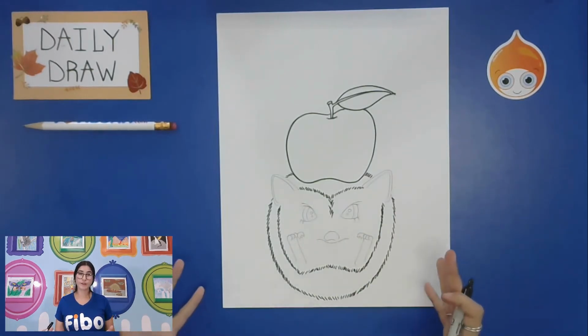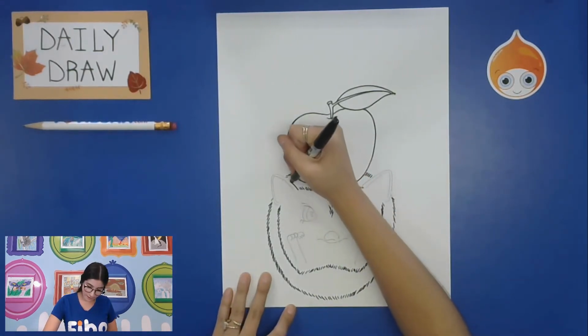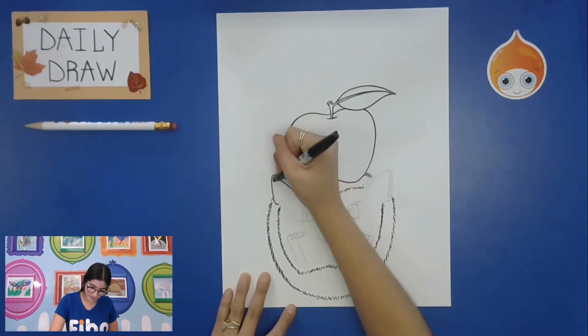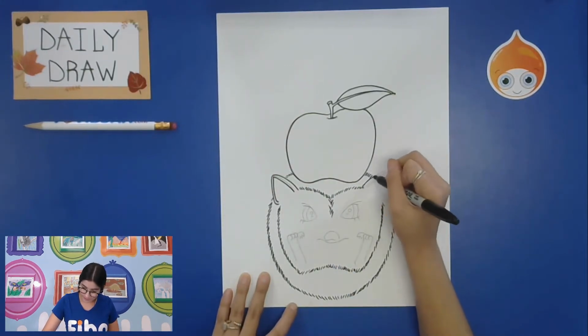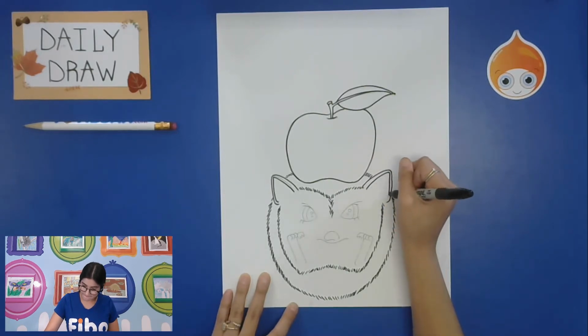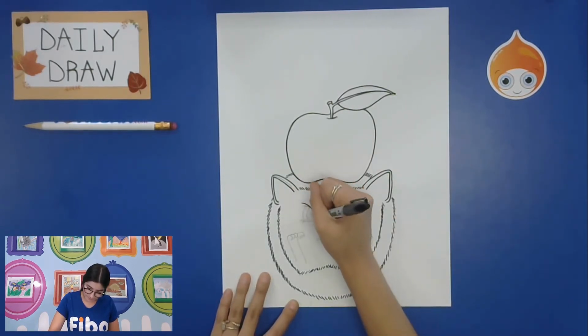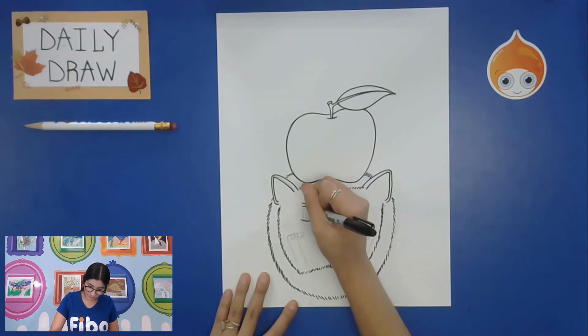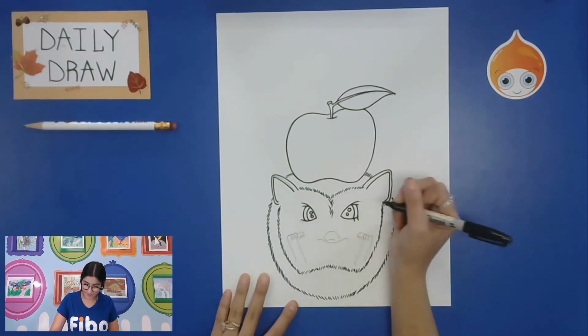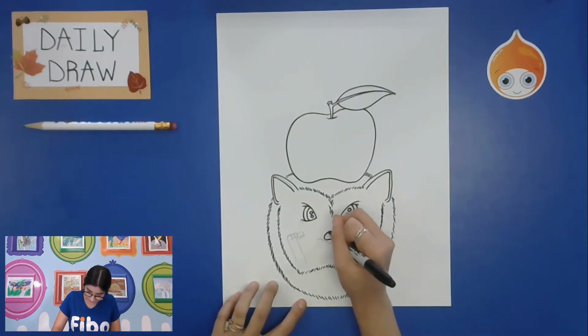Okay, so once you have added in that texture, you can go ahead and continue outlining your lines to finish up your outlining step. Remember, if there's any lines you erase, you don't want to outline them. Your eyes might look a little different than mine depending on how you drew it, but just outline whatever you drew.